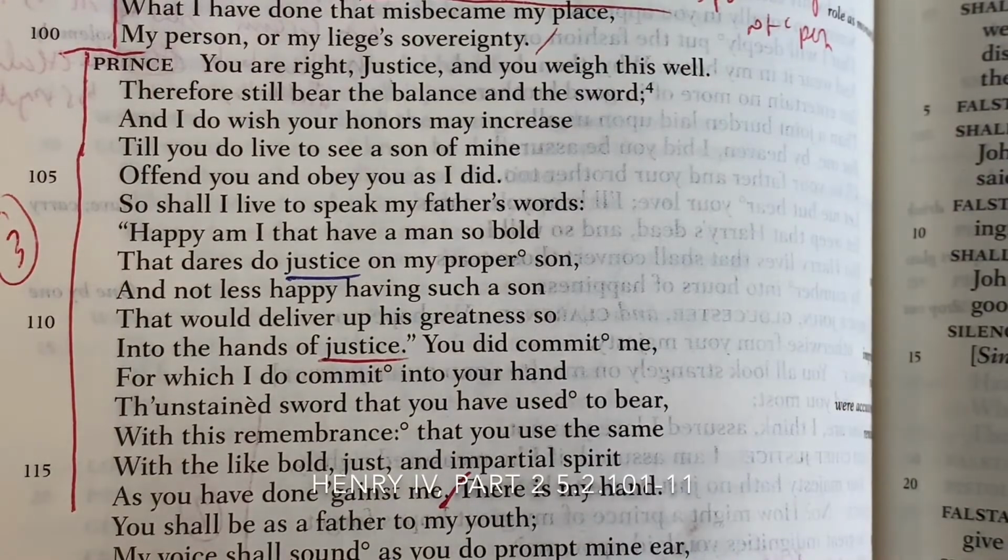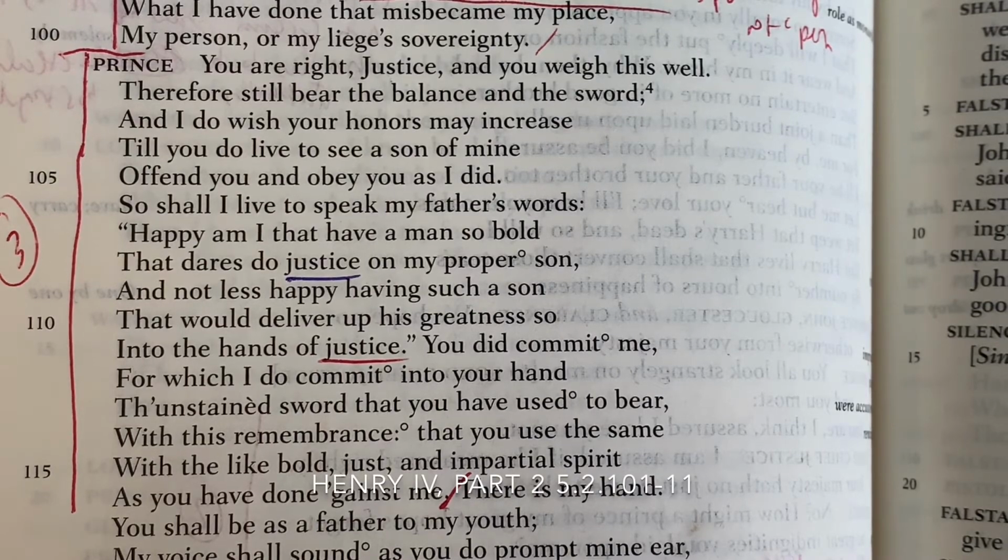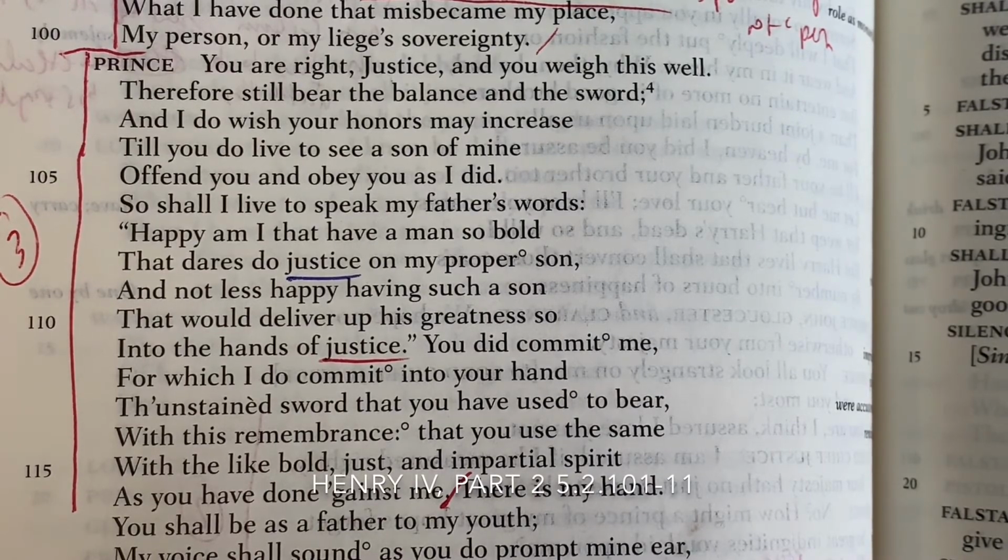Prince, you are right, justice, and you weigh this well. Therefore, still bear the balance and the sword, and I do wish your honors may increase, till you do live to see a son of mine offend you and obey you as I did. So shall I live to speak my father's words.